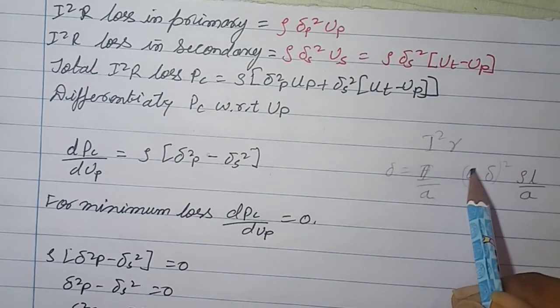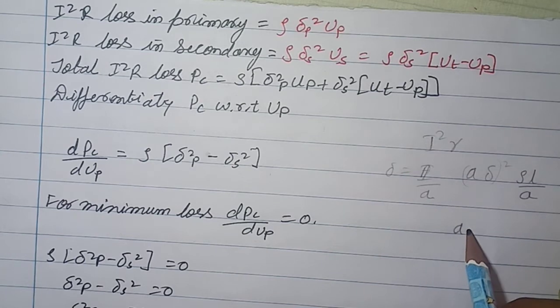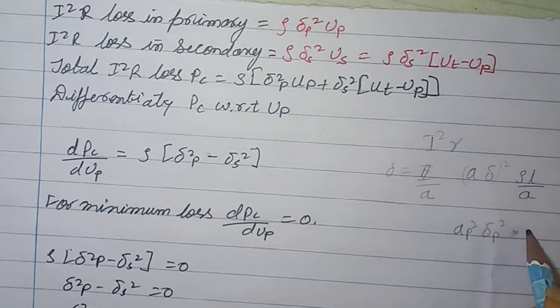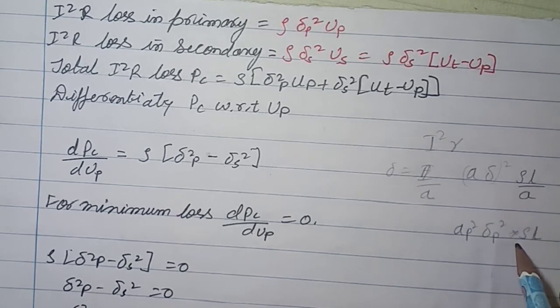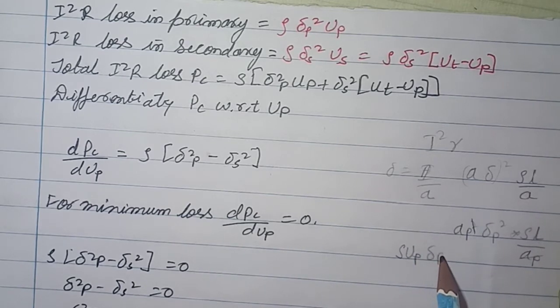Here A is the primary, so it will be AP square and delta P square into rho L, where L is the length of the primary conductor, divided by AP. So this and this get cancelled. The remaining is rho as it is, this length into area, which gives the volume UP, and delta P square.